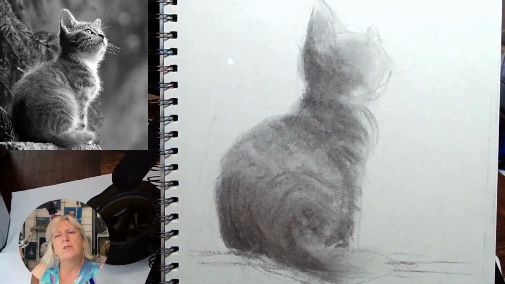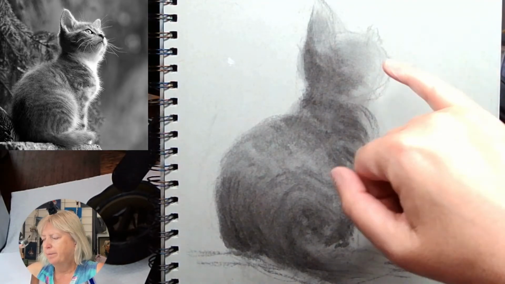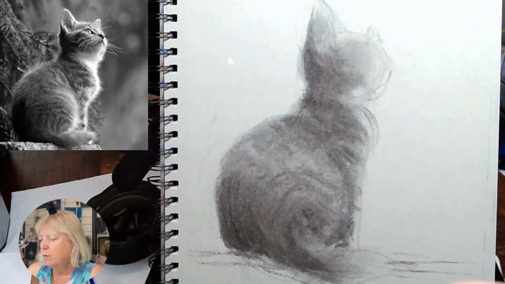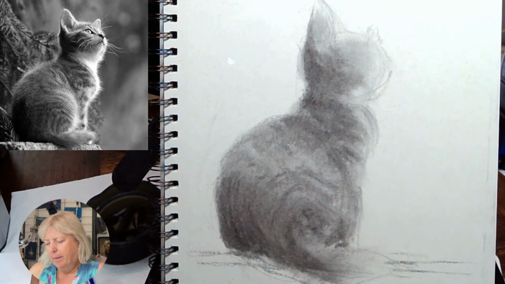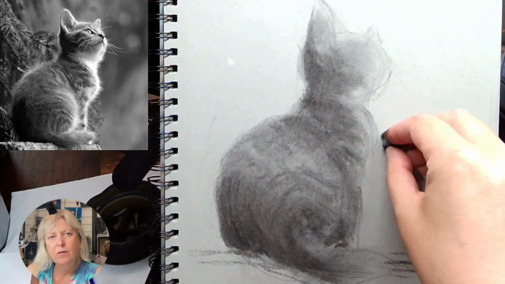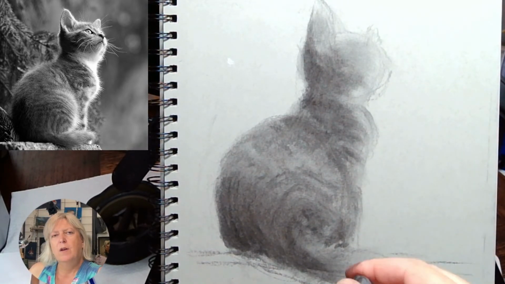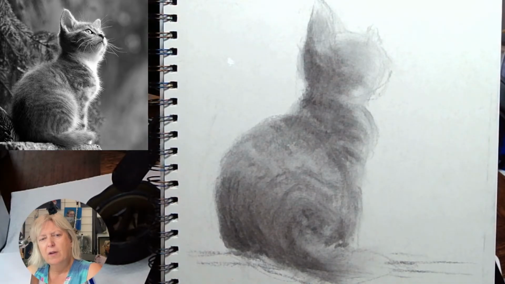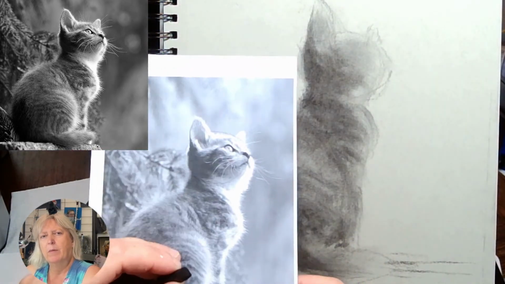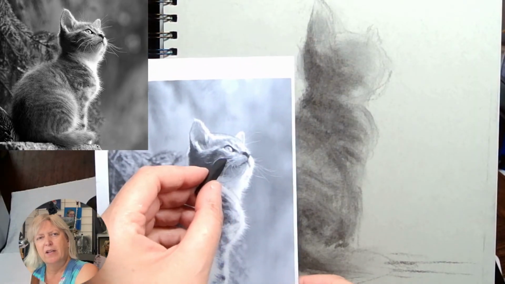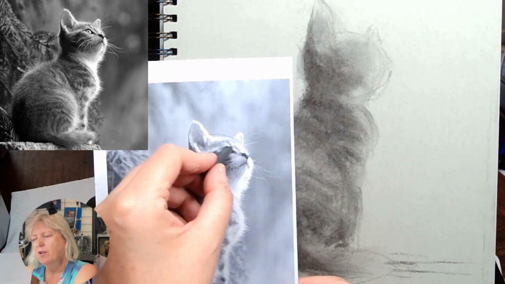So I think now what I want to do is maybe put some details in, a little bit of nose perhaps, a little bit of eyes and that sort of thing. So what am I going to do? I'm going to look at, on this reference photo, let me put it there, then you can actually see what I'm pointing at when I'm pointing at things.